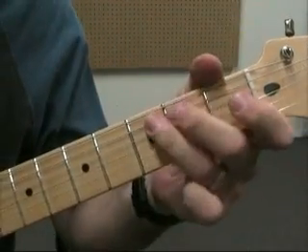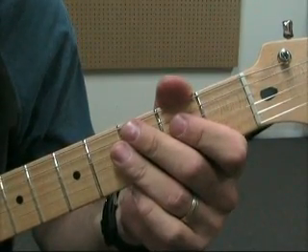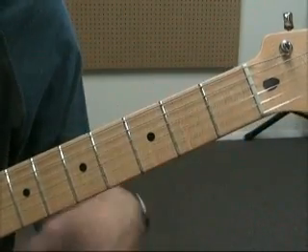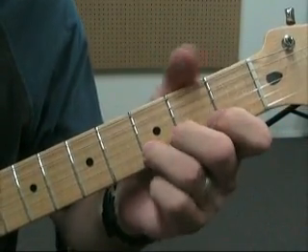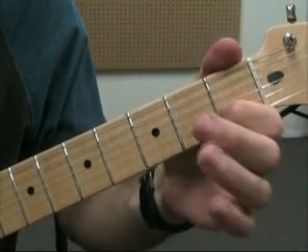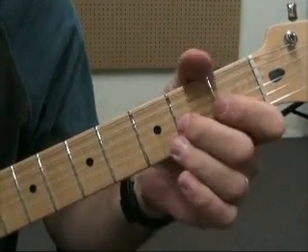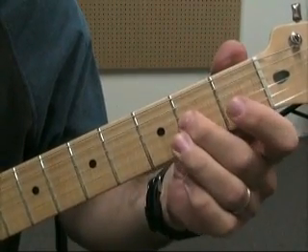Right now, let's go back to the very first one we did here, the open position. And what I want to do is give you a real basic lick. Root, minor 3rd. We're going to take the 4th, bend it up to the 5th, minor 3rd, root. Alright, so we've got it right there.